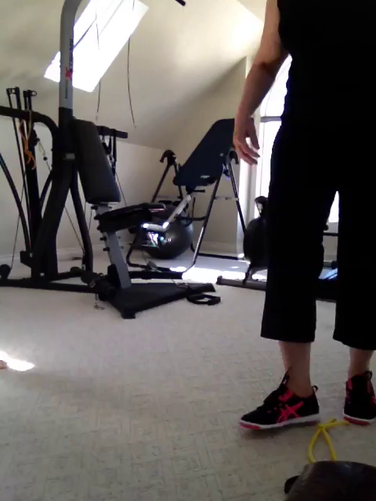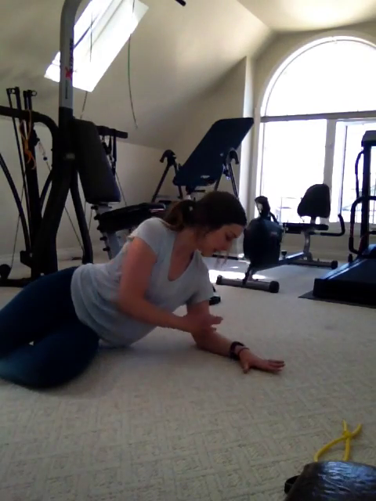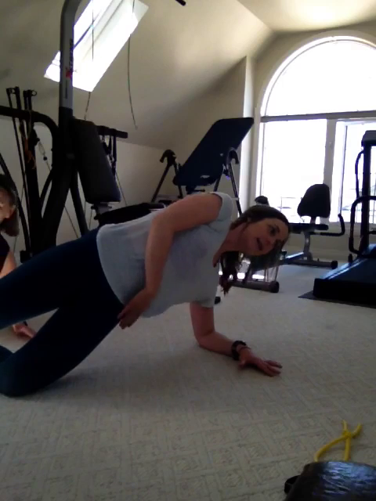Mm-hmm. So we're going into the side plank with abduction. So setting up in front of the camera here, you're going to bring yourself down into the side plank. Now I want your elbow in a little bit of a 45-degree angle. Elbow directly underneath your shoulder. You're going to lift up through your hips. Right leg is straight. Left knee is bent.